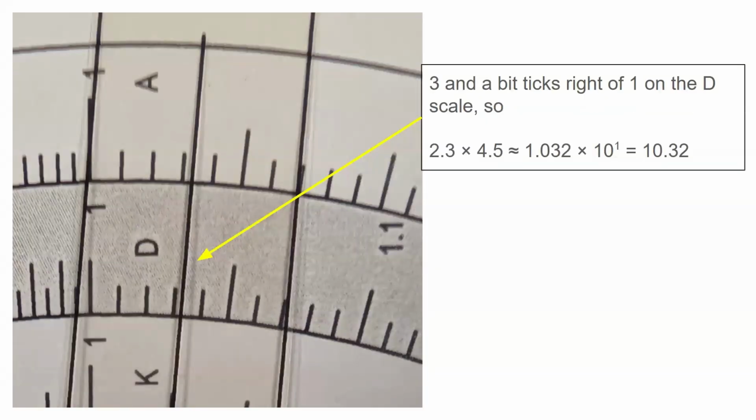Next problem. My second problem, if I look at my scales here, this is between 1 and 1.1 on the D scale. So 1.01, 1.02, 1.03, and a little bit. So let's say 1.032. And since these are both already in scientific notation, my result would be 1.032 times 10 to the first, or 10.32.